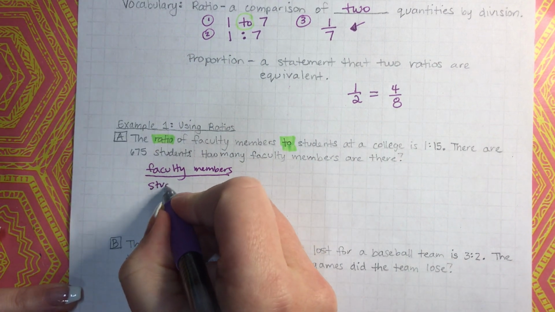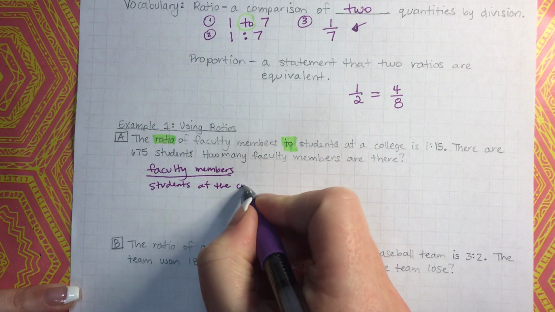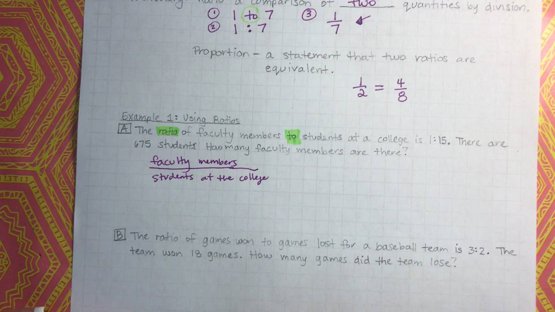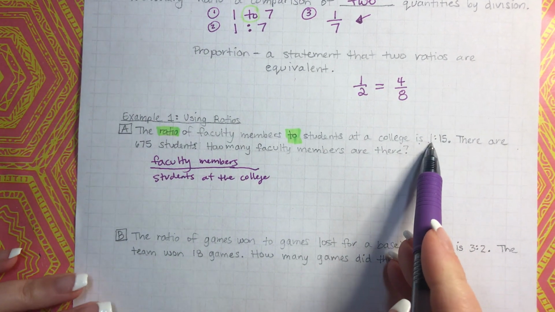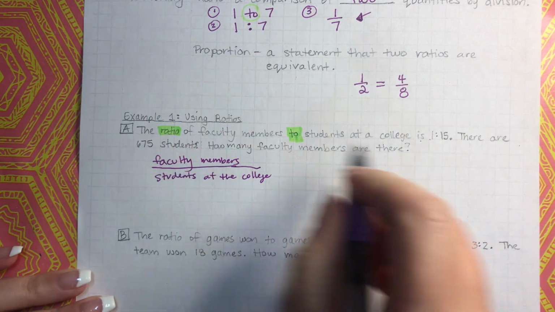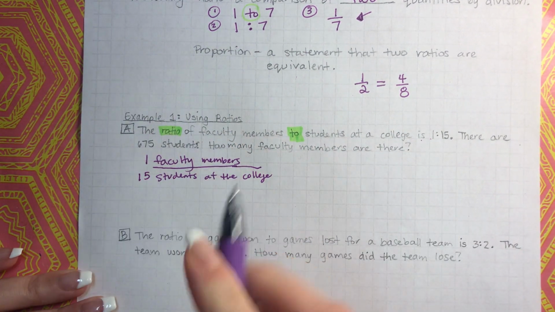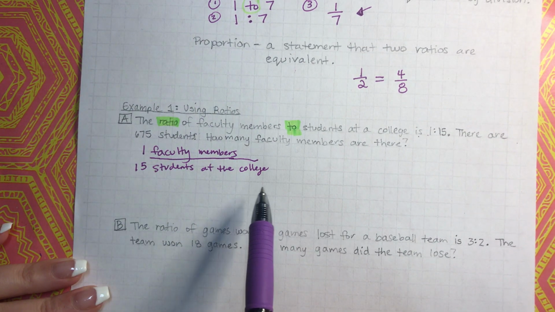Students at the college goes on the bottom. So there we have our fraction. Now, 1 to 15 also lets you know that the 1 is on top and the 15 is on the bottom. So basically it means one faculty member to every 15 students at the college.